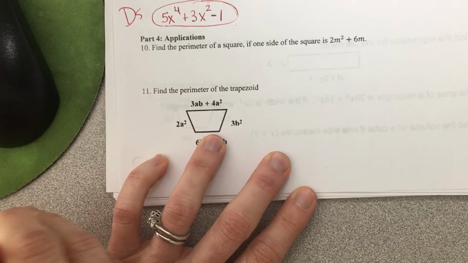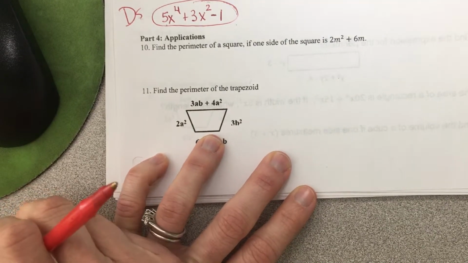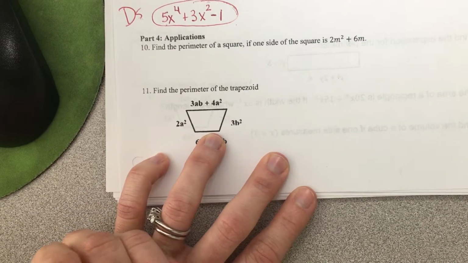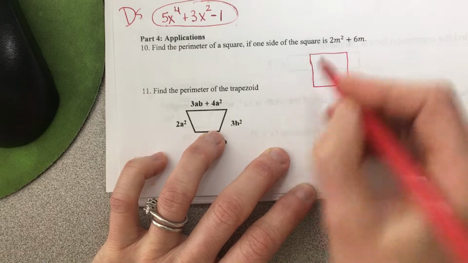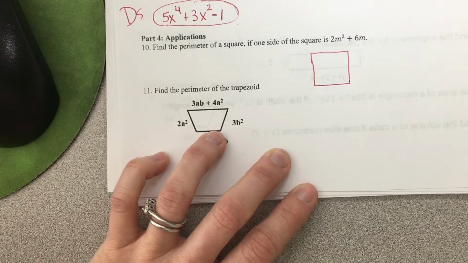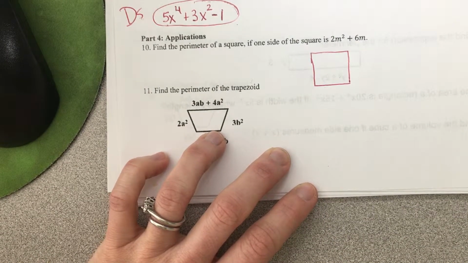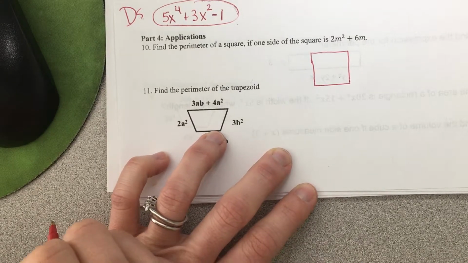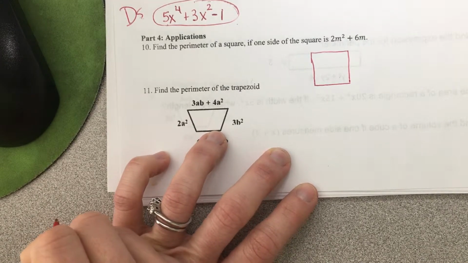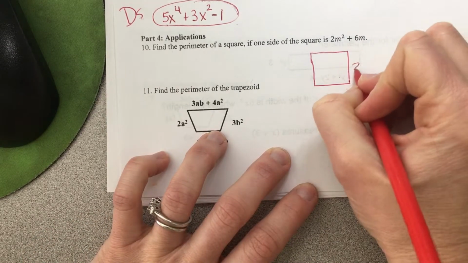Okay, number 10 says find the perimeter of a square if one side of the square is 2m squared plus 6m. So remember, one good strategy to do is to draw a picture. So we're talking about a square. And what do they tell me about that square? 2m squared plus 6m goes on the side, okay?